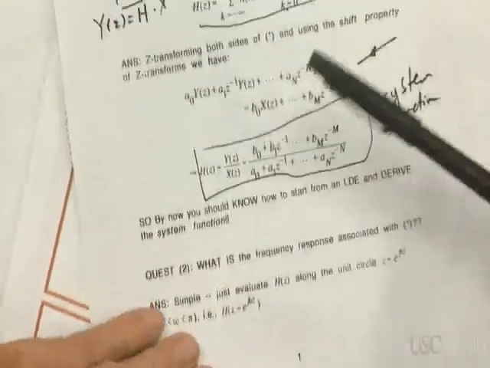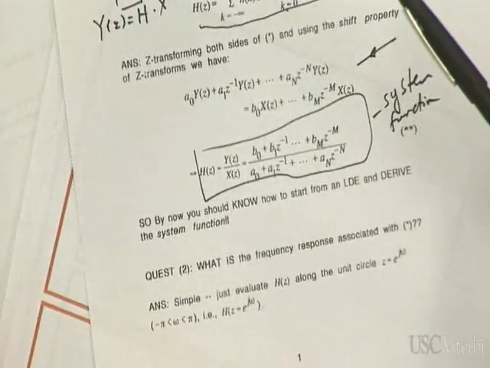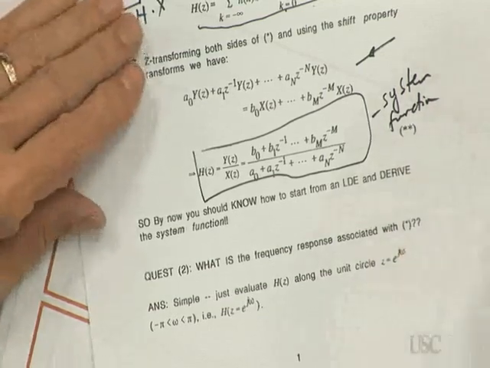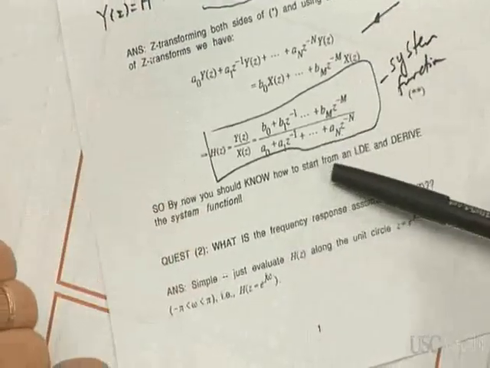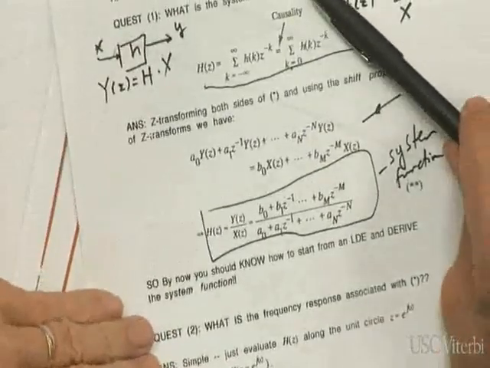Okay? So by now, here's what you should know. Or you should make sure you can do this, especially as we come to the midterm and the first project. Make sure you know how to start from a difference equation and derive the system function. I know you look and say, well, that's pretty simple. It is simple, but make sure you know how to do that.